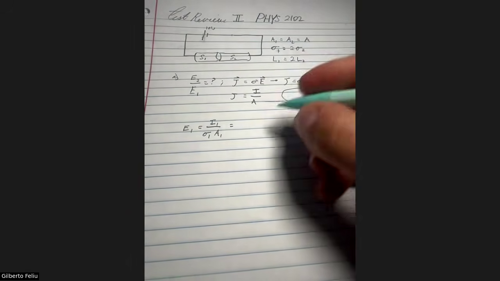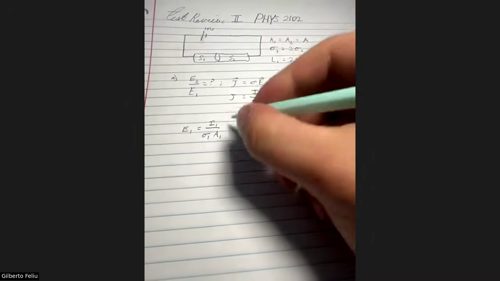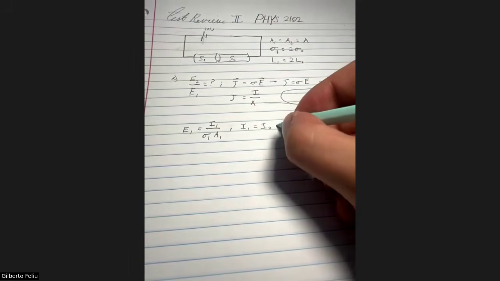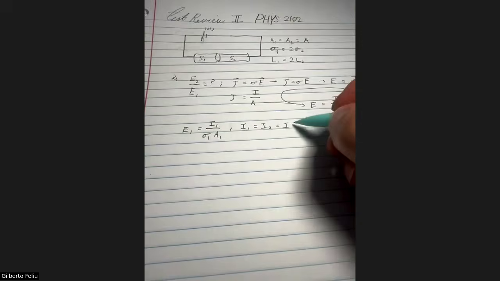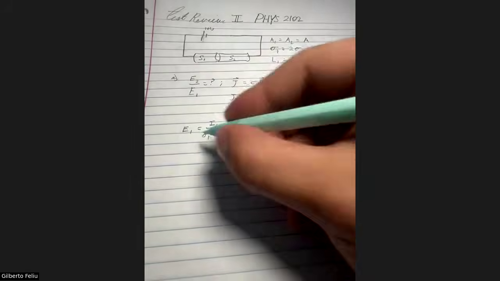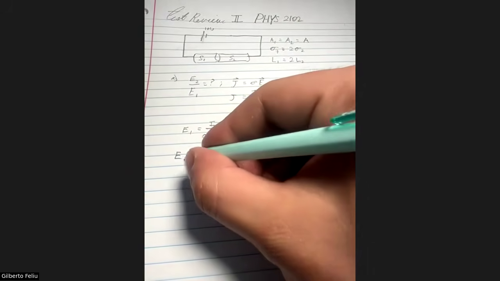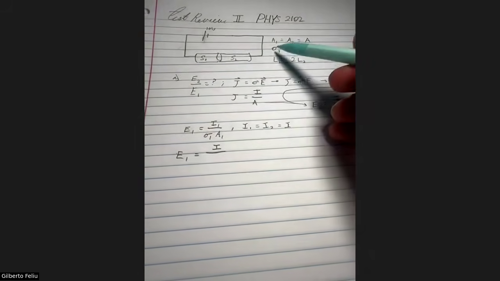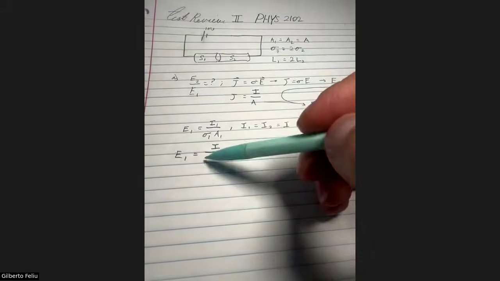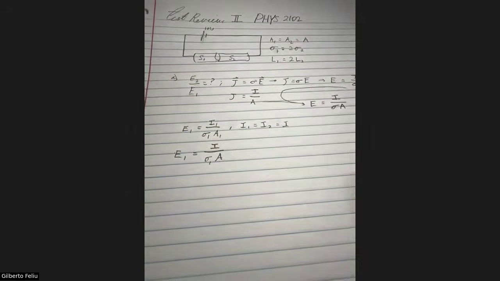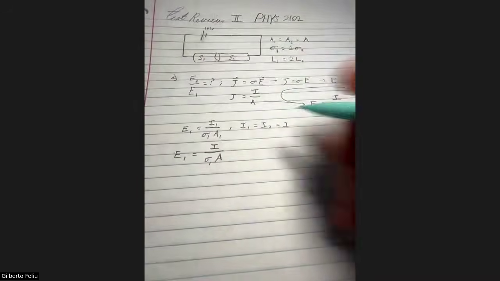So we can say that I1 equals I2 equals, as a generalization, I. And this is what goes through both segments. So we can say that E1 is equal to I divided by this conductivity constant, sigma 1, multiplied with the cross-sectional area that is universal to both segments.